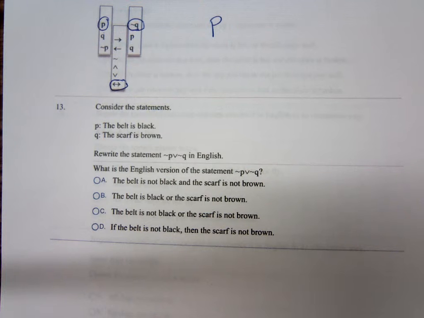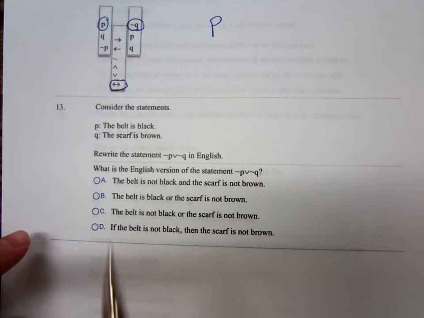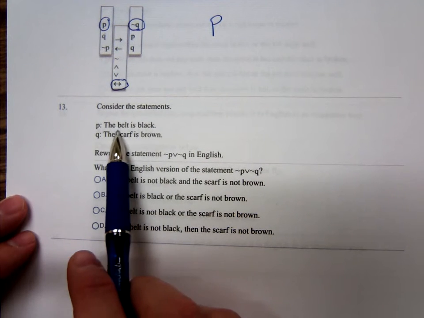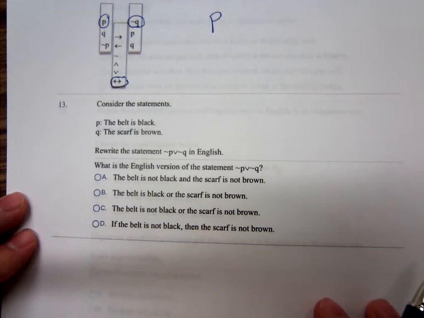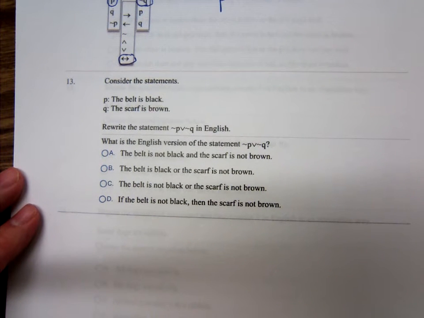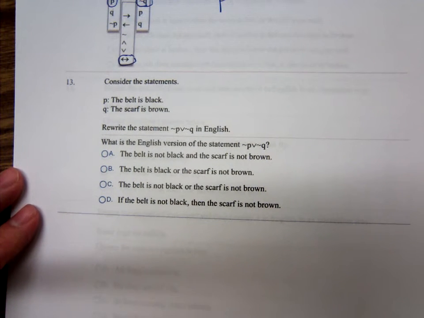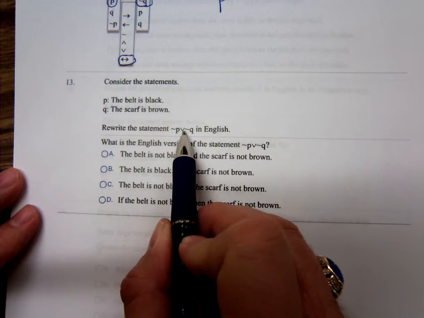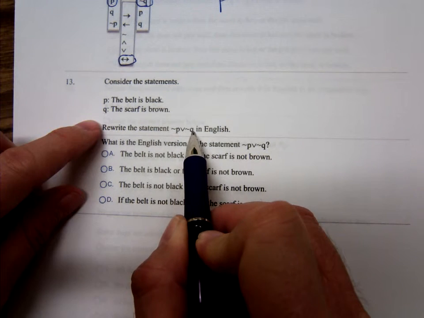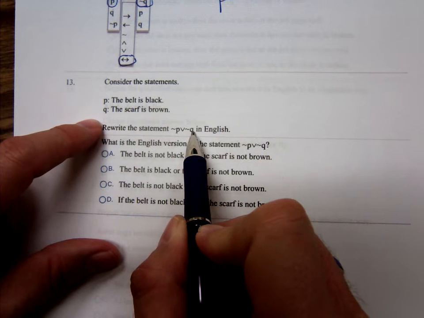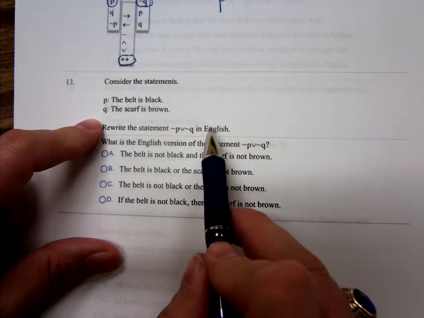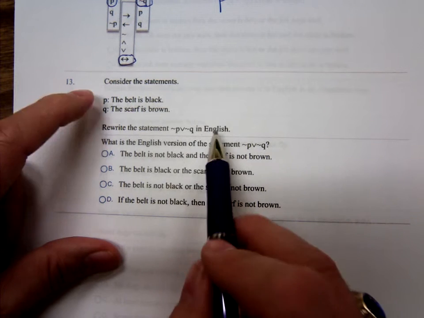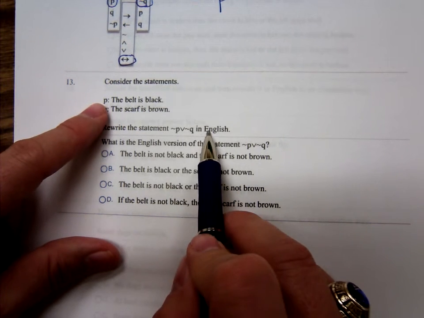Let's see. Number 13 says, consider the statement. P is the belt is black, Q, the scarf is brown. Let's write this statement not P or not Q in English. So if you know other languages, don't write it in those other languages. Write it out in English.